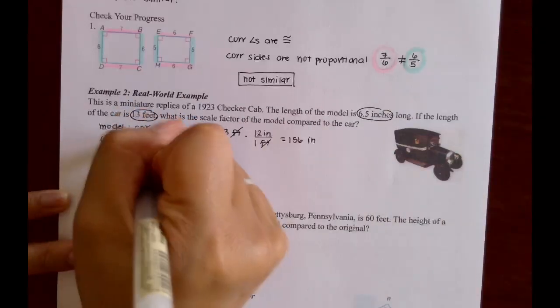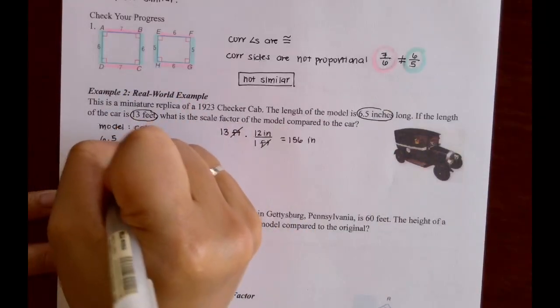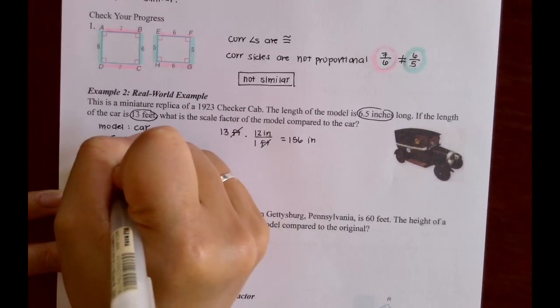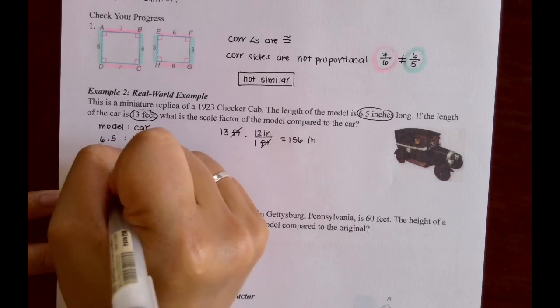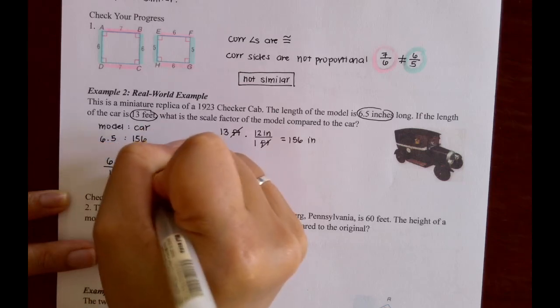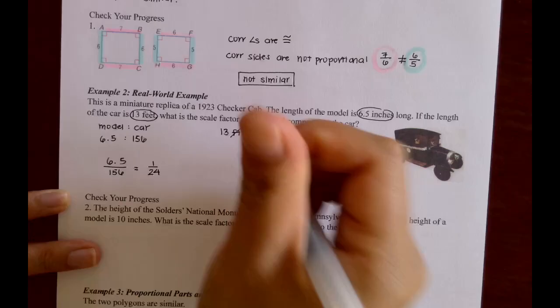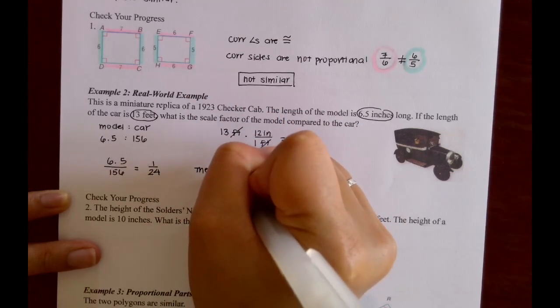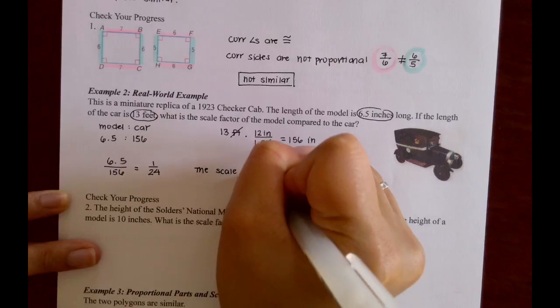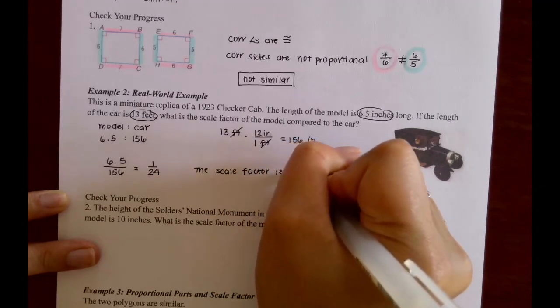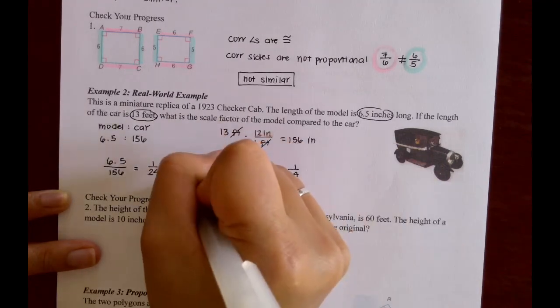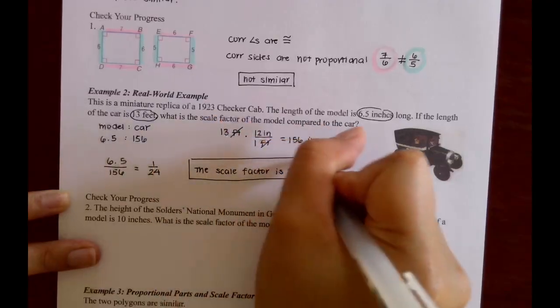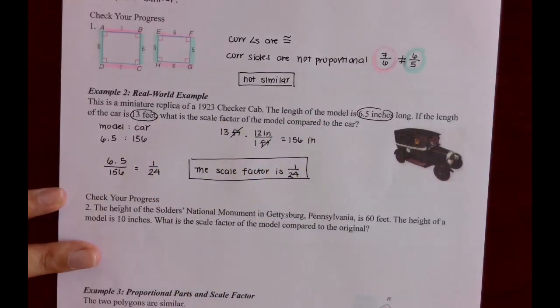So the model is 6.5 inches to the car's 156 inches. This is the ratio, and then we rewrite it as a fraction. This simplifies to 1 over 24. And so the scale factor is 1/24. And there we go. Why don't you try CYP2, and once you're done, come check your answer.